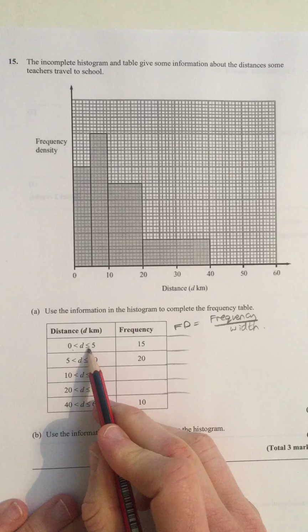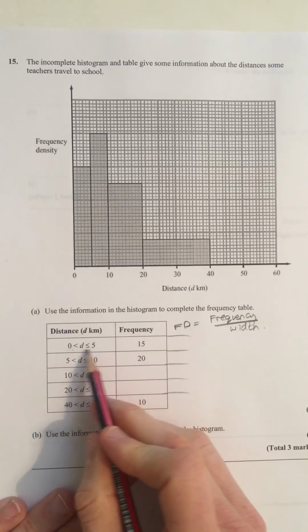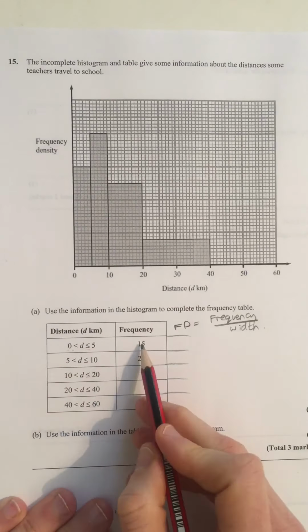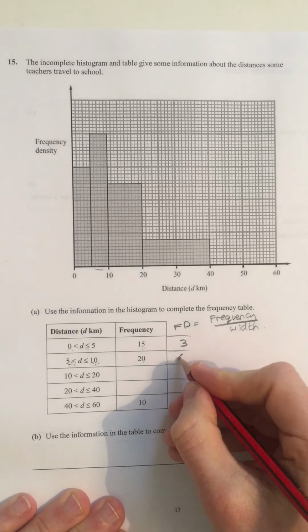So the first bar between 0 and 5, obviously the width there is 5. So 15 divided by 5 is 3. 20 divided by, again, the width here is 5 again. The difference between 5 and 10 is 5. So 20 divided by 5 is 4.